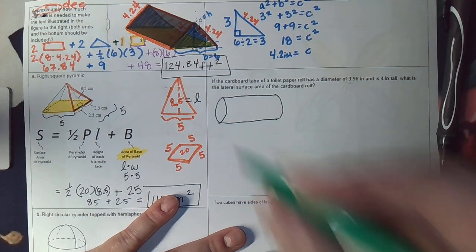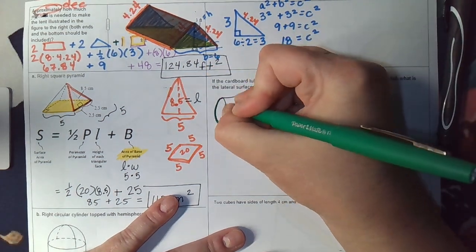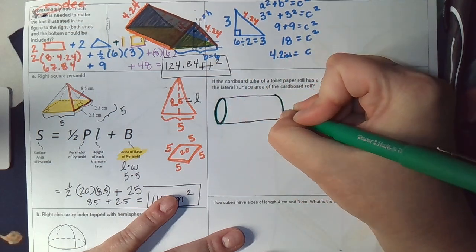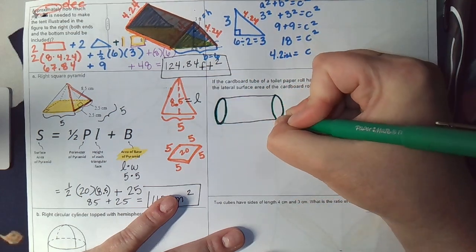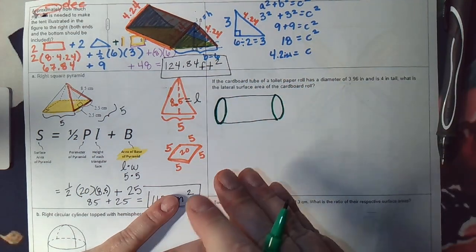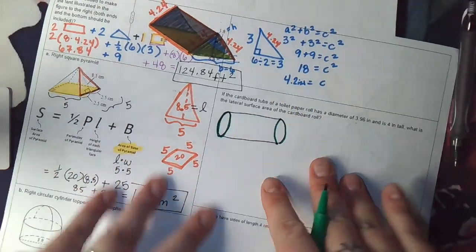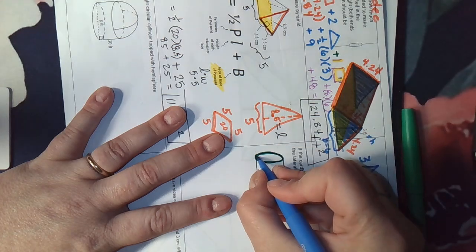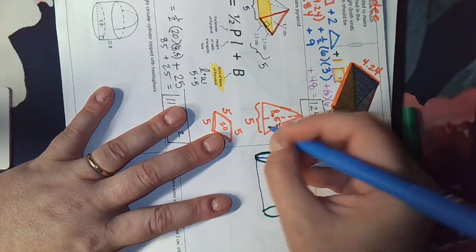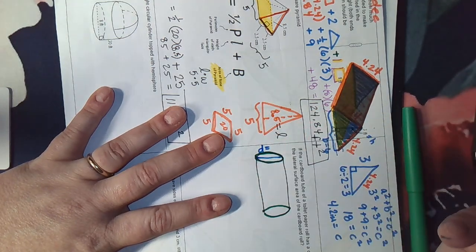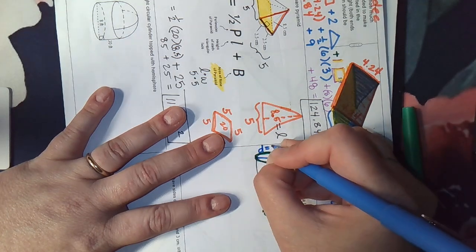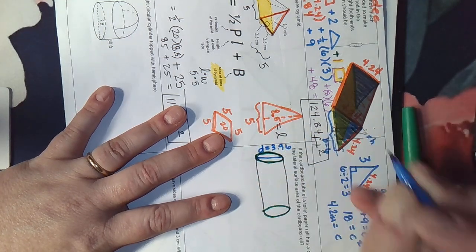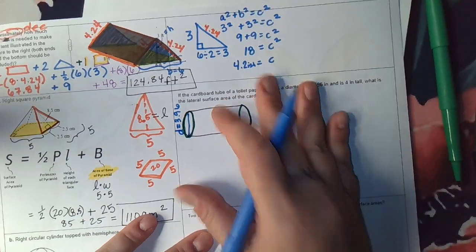Where's the circle? It's what it's sitting on, or this circle on the left and the right, those are circles, okay? The diameter is all the way across, D.